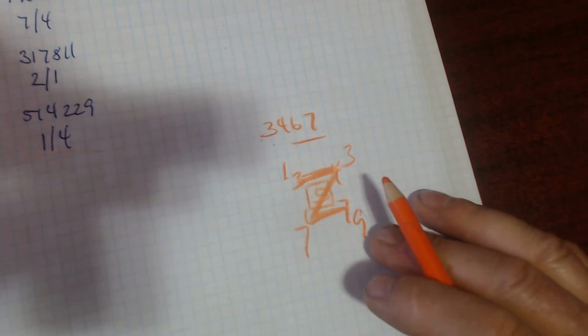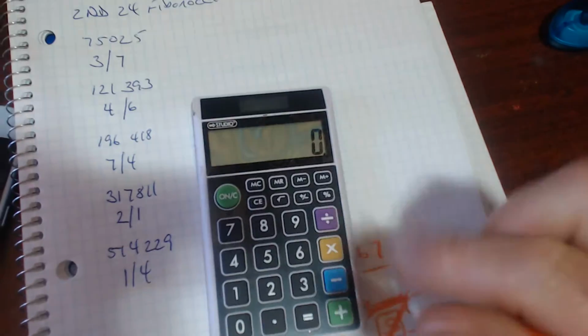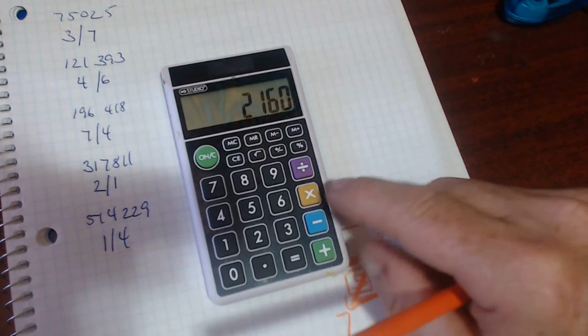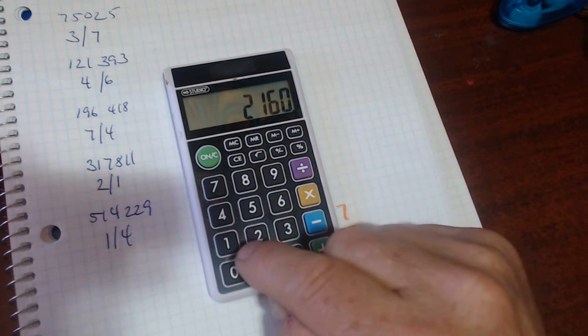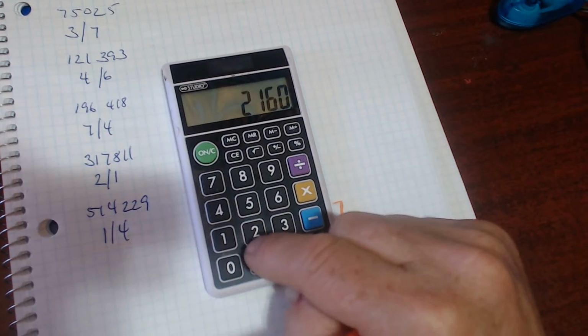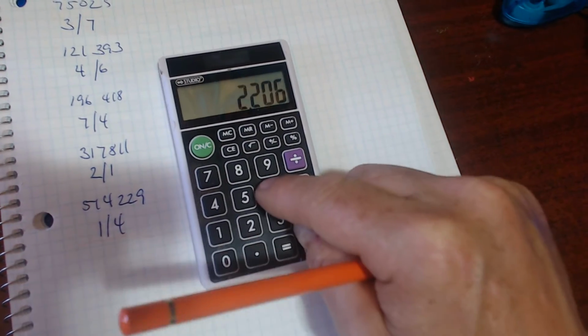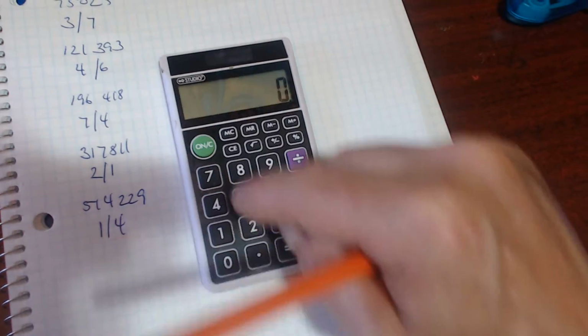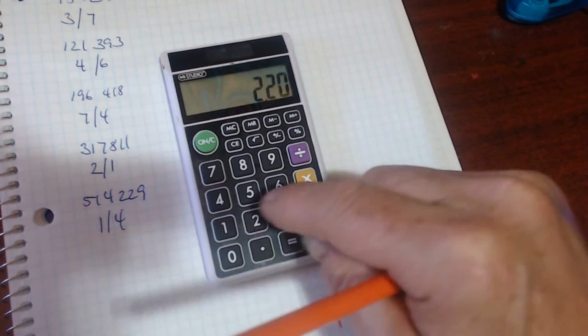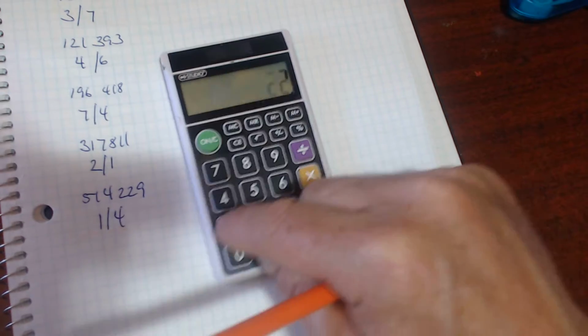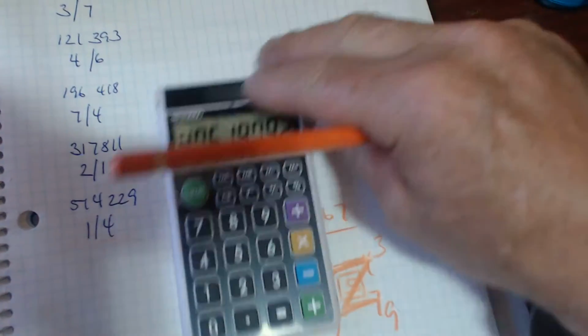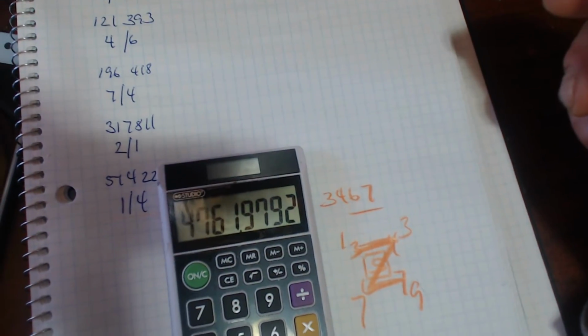3467, in which the numeric value is, let's see if I can calculate, 2160 times 2.204, whoop, clear, 2.20462 times 2160 equals 4761.